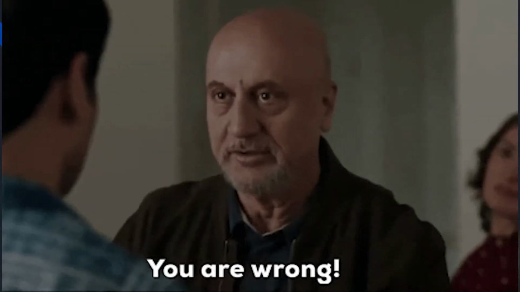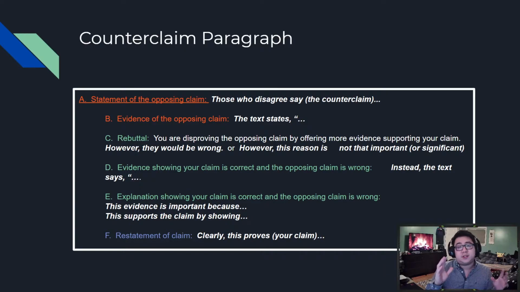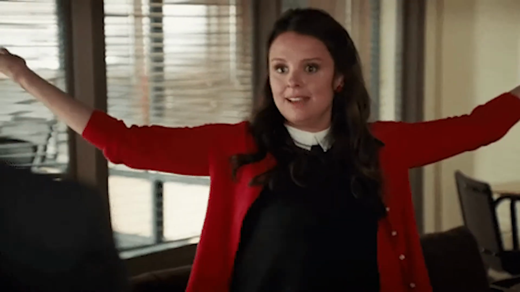You are telling your reader that you understand what the opposing side is, and then you're going to break it down and show them why they are wrong and why you are right. To do that, you need evidence showing your own claim is correct and the opposing claim is wrong, and then you're going to, just like in your reason paragraphs, explain that evidence, do some analysis using your own words, and then you're going to restate your claim to be like, that's it, that's why I'm correct. Alright?